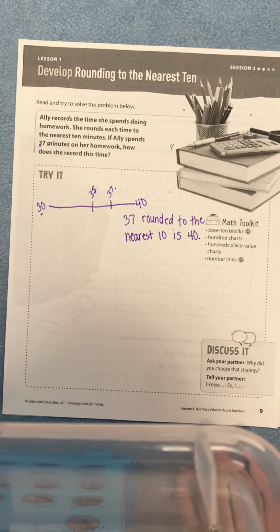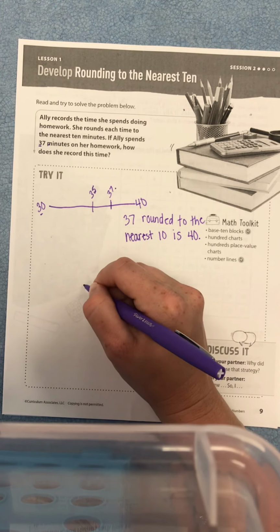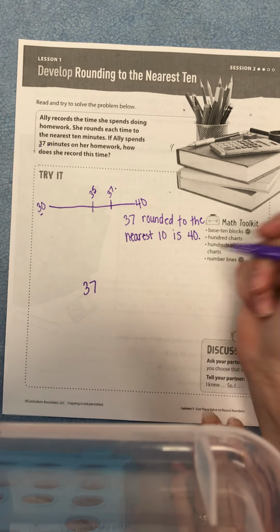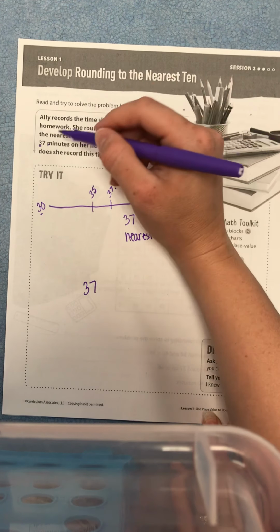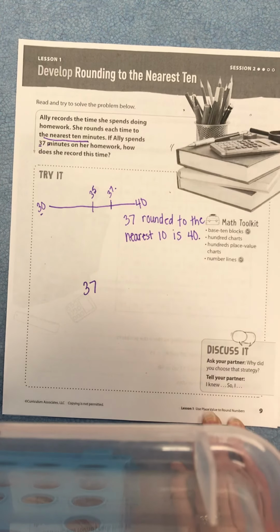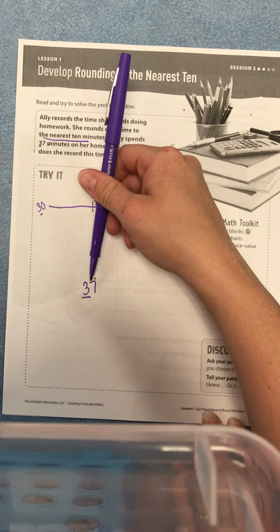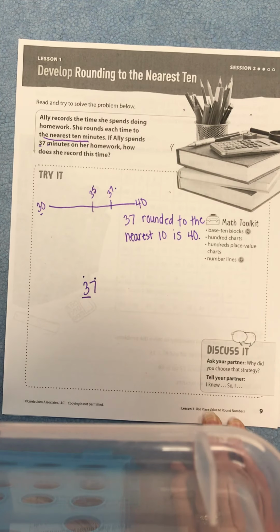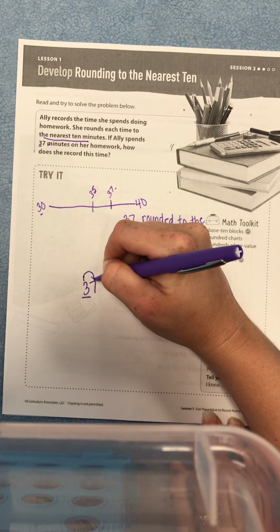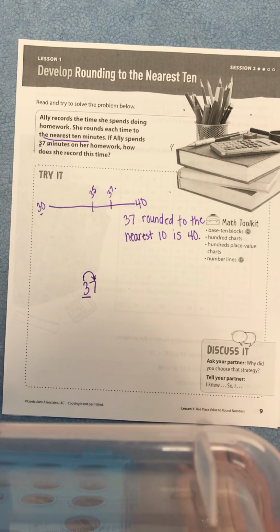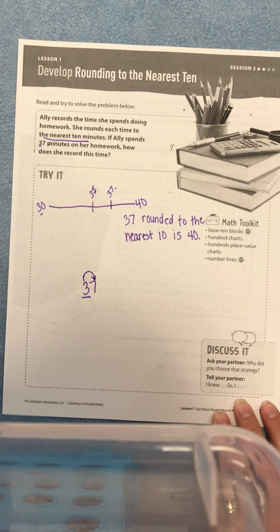Okay? The other way that you could work on this and round is to write your number 37 down. We're rounding to the nearest 10. Okay, it says round to the nearest 10. So we're underlining the tens column because we have our ones column, tens column. Okay, so our tens column is underlined. We look next door to the right. We have a 7.